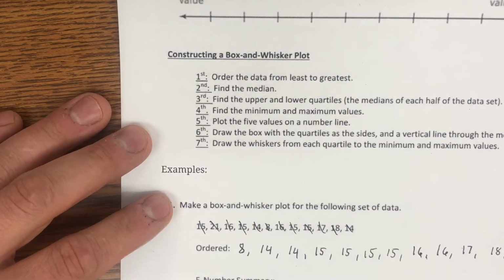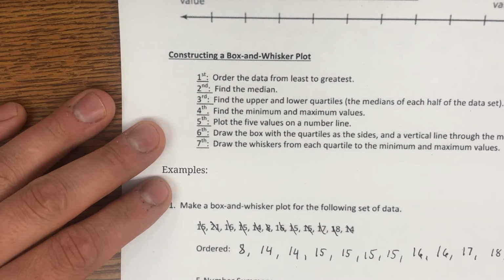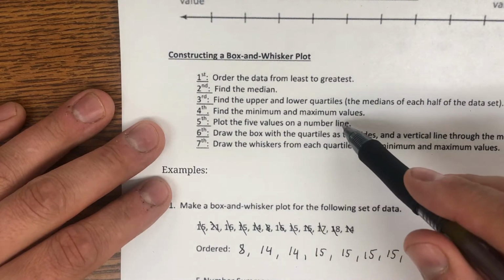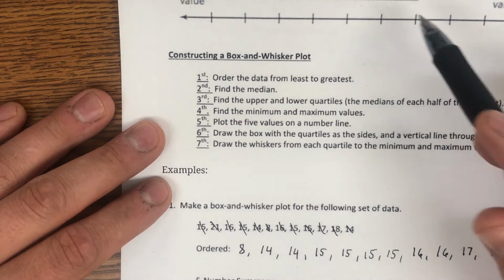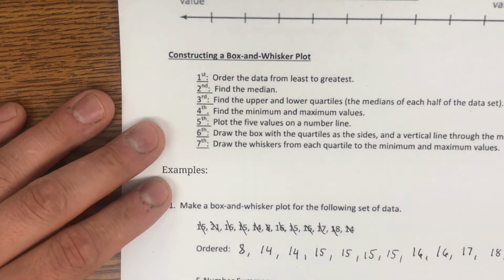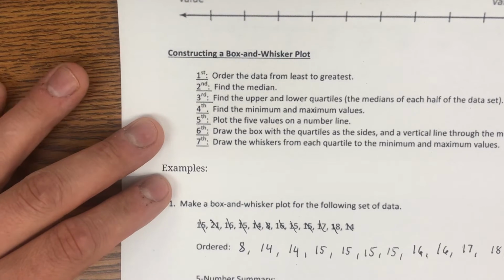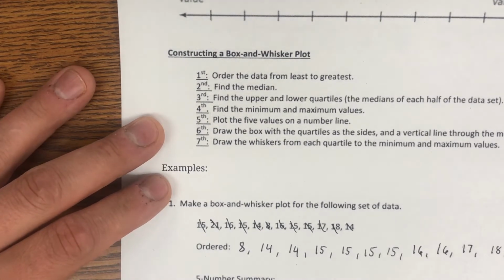Then we'll find the minimum and maximum, which will already be listed. And then we'll draw these points on the number line by making points. And then we'll draw a box around the quartiles, a vertical line through the median, and then we will extend our whiskers. So here we go. Let's take a look at what we got.